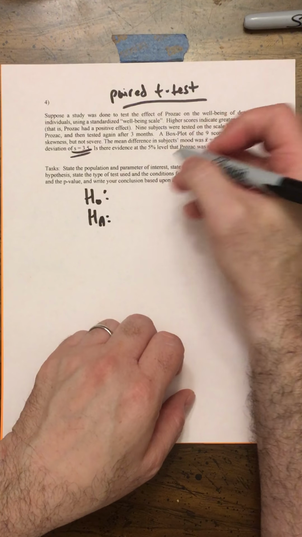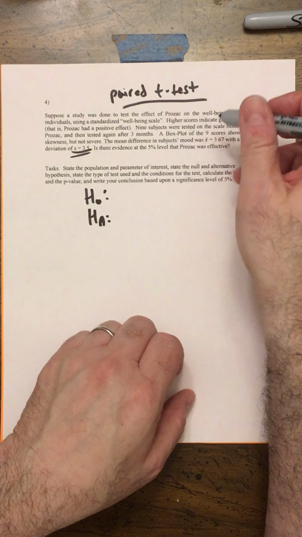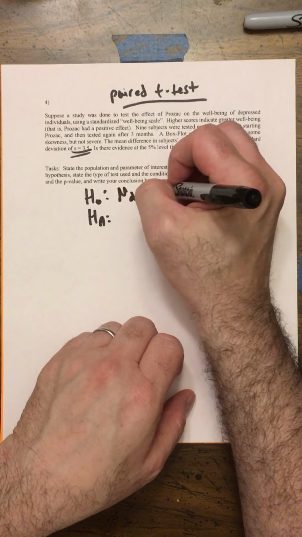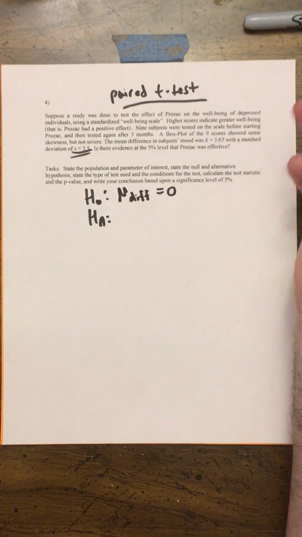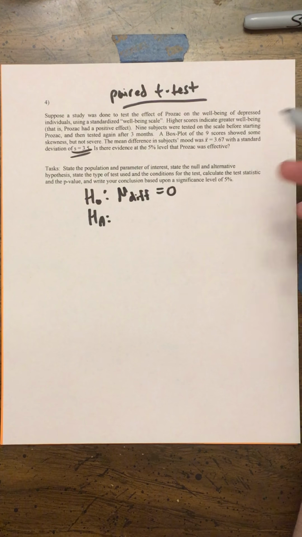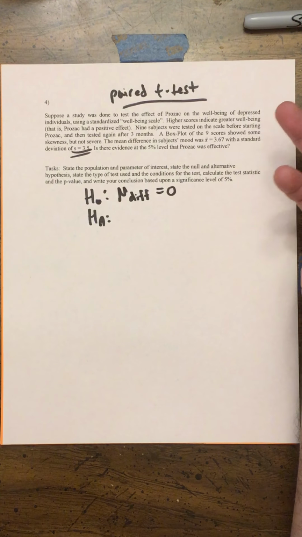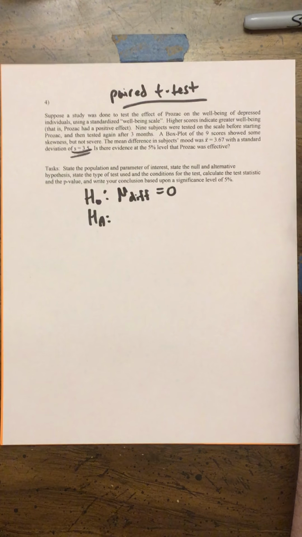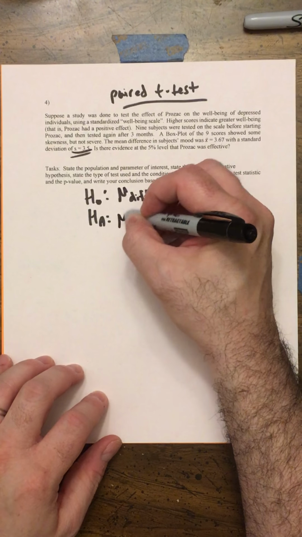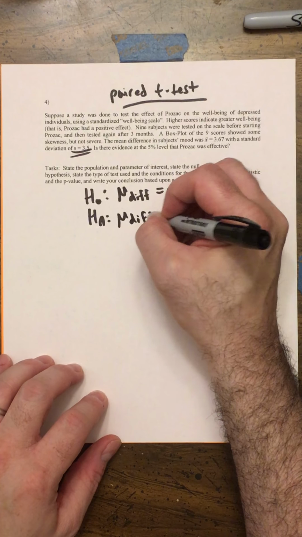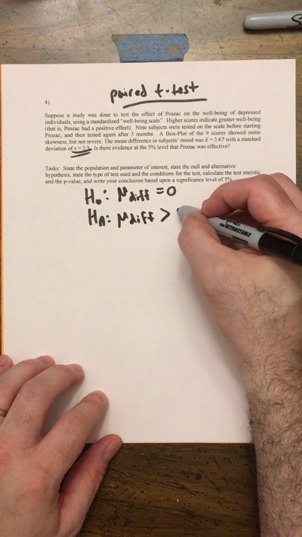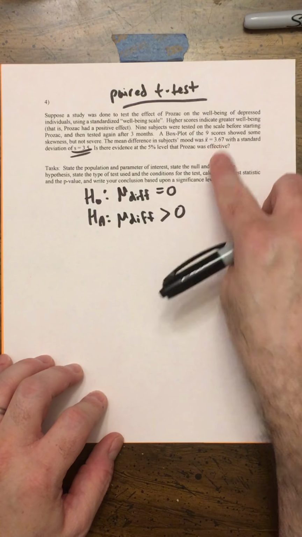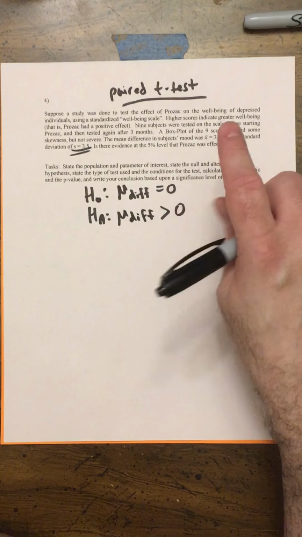Our null hypothesis is that the mu difference is 0. Basically, we're assuming that Prozac has no effect. It's not really doing anything. The people are just as depressed before the Prozac as after the Prozac. But the alternative is that these people improved. And by improvement, we say it's greater than 0. In other words, a positive score illustrates that the people have improved.